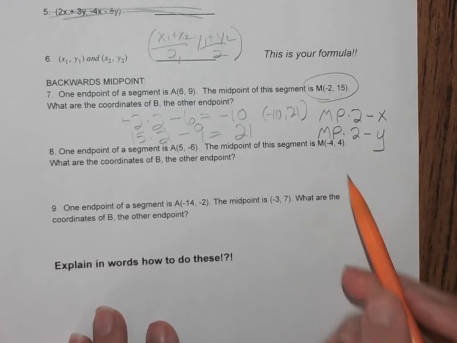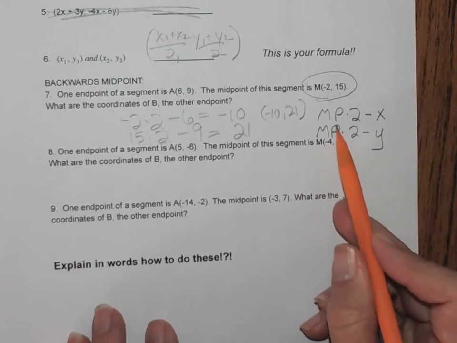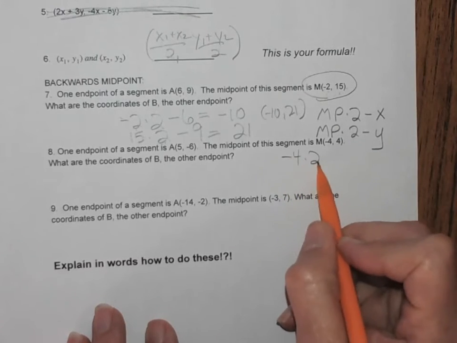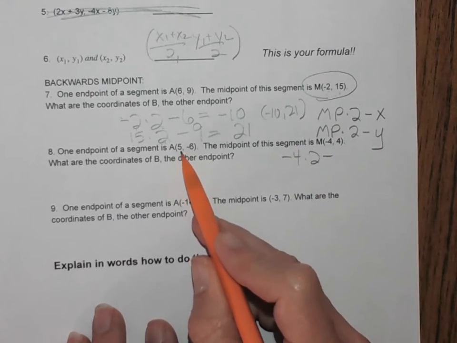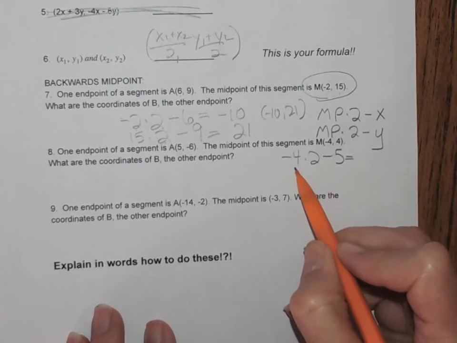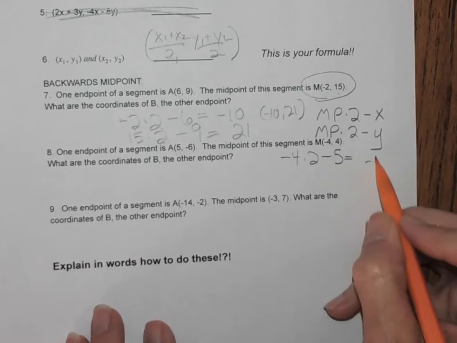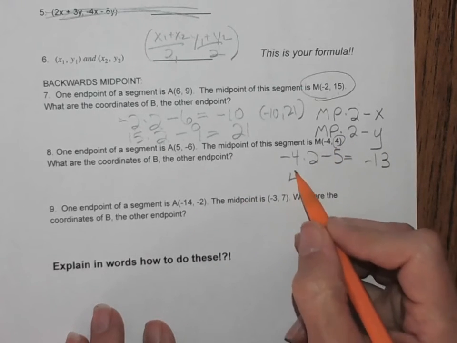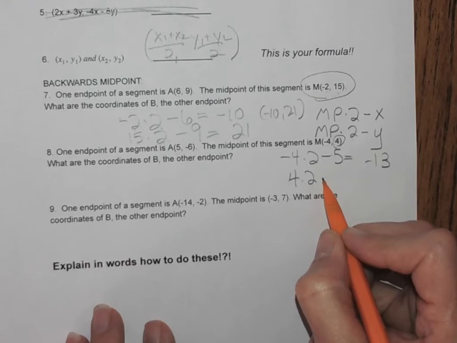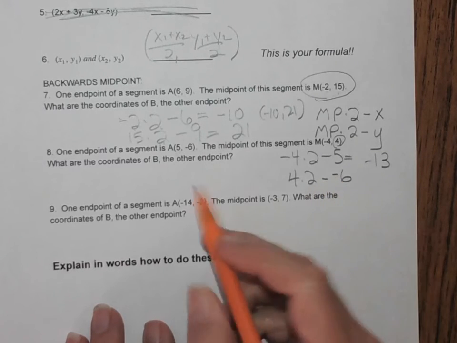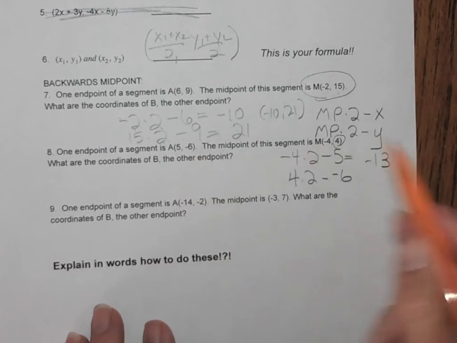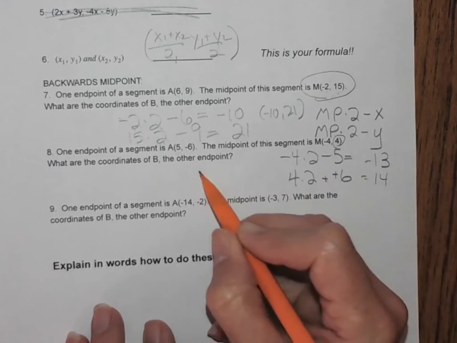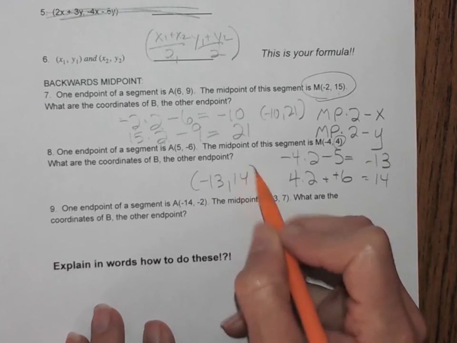Okay, and this one, I'm going to start with the midpoint. I'm going to do the x first. So I go midpoint, negative 4, times 2, subtract the x-coordinate I know, which is 5. And that's negative 8 minus 5, which is negative 13. Okay, for the second part, I start with 4, take it times 2, subtract negative 6, because that's what the other endpoint of the y is. That's 8. This ends up being plus 6, which is 14. So my point is negative 13, 14.